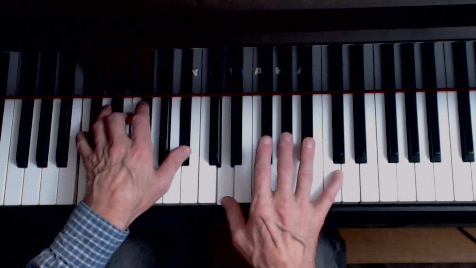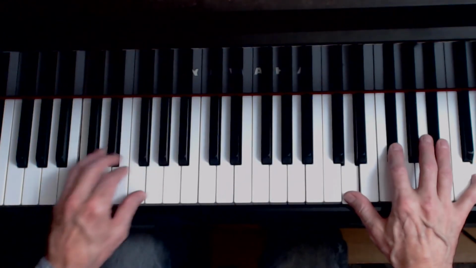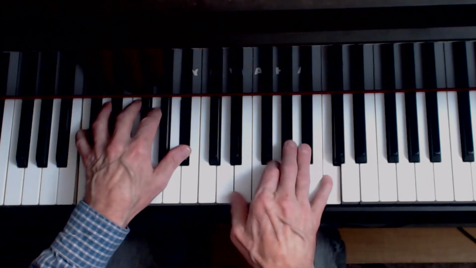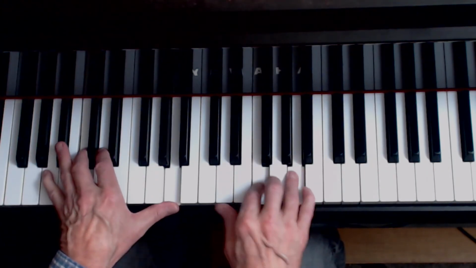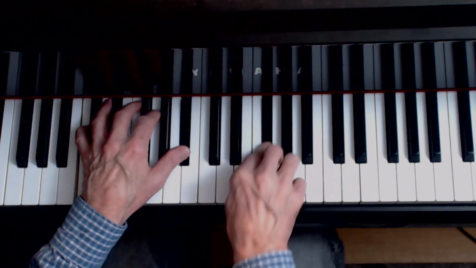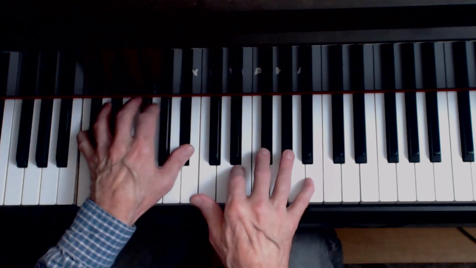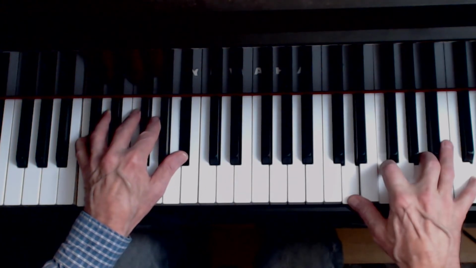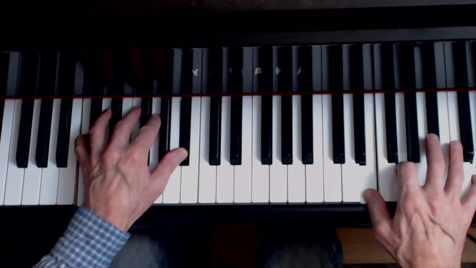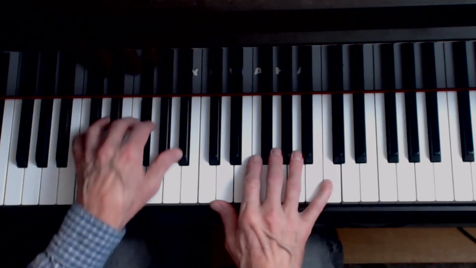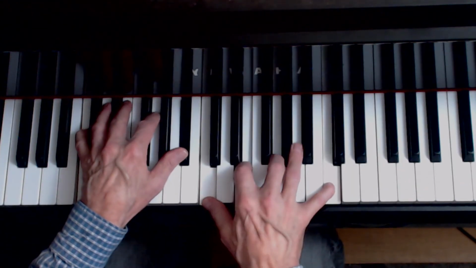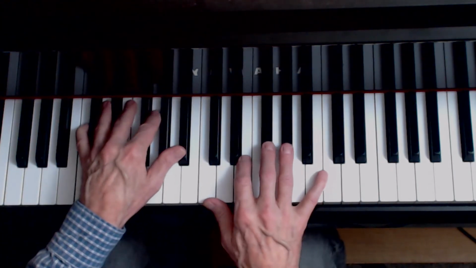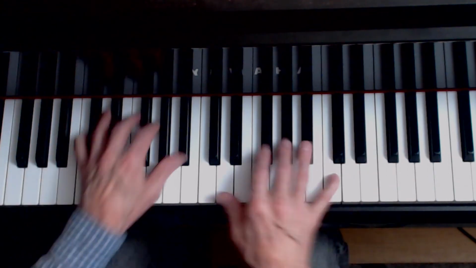C7. All right. You can even resolve that sharp 11 up to 5 and then resolve it. So okay, we've got augmented, sharp 5, we've got sharp 11.